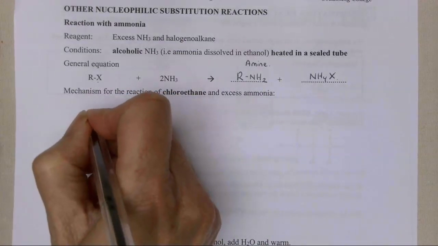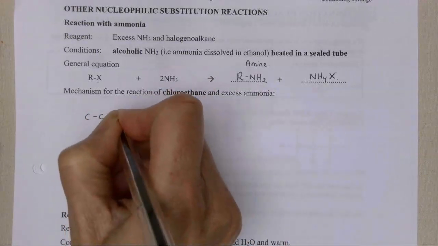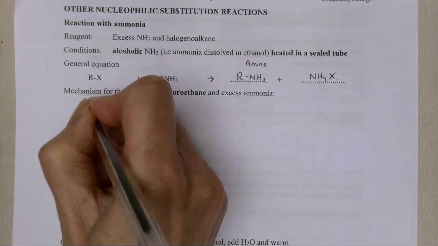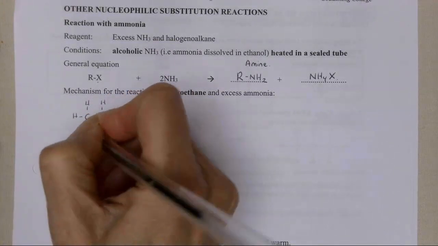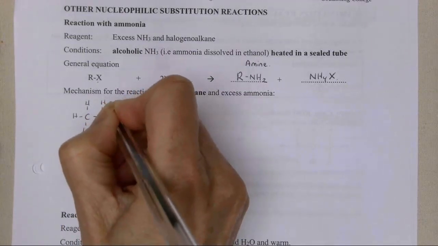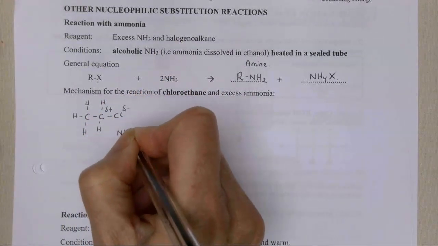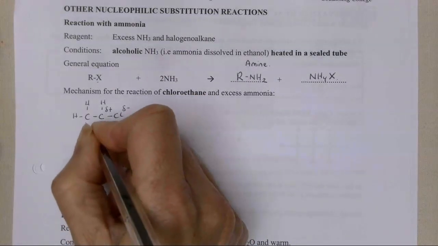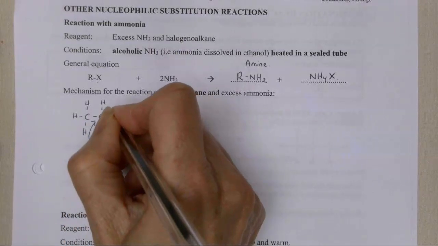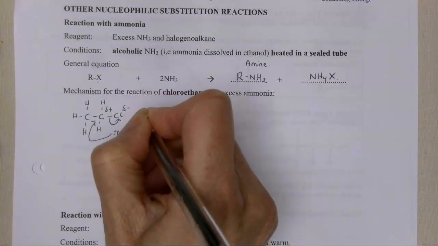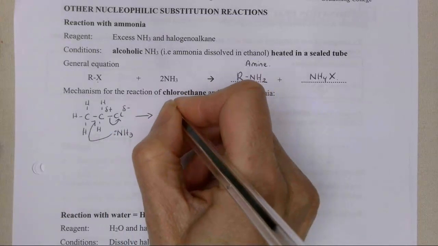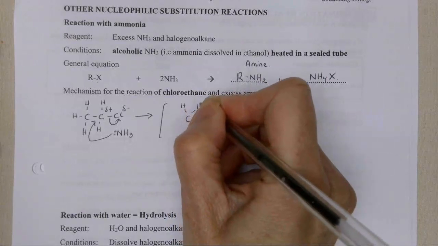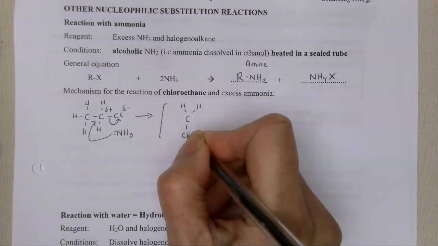So we start off in a very similar way to the previous mechanism. We have our chloroethane molecule. It has a dipole in it, delta negative, delta positive. We have our ammonia molecule, our NH3, with a lone pair on the nitrogen. That attacks the delta positive carbon, pushing the electrons out. We can draw our little transition state. Technically, we don't really need it for this one, but it's always a good idea to draw it.